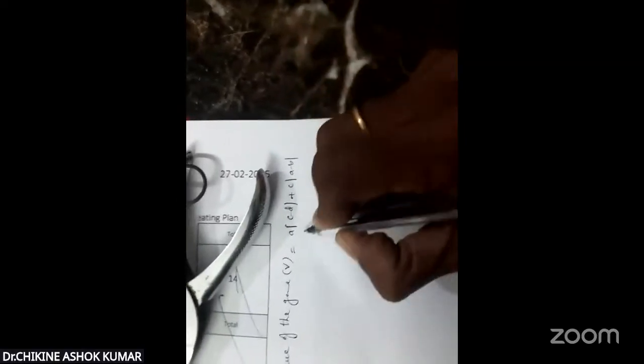What is the formula? A into mod of C minus D plus C into mod of A minus B, divided by the sum of these distances: mod of C minus D plus mod of A minus B. This is the value of the game.